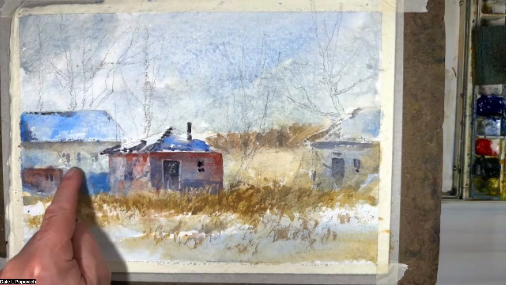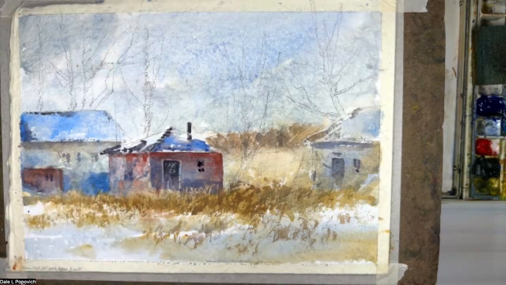And I did add windows in here. Whether I make the windows more apparent or not, I don't know yet.